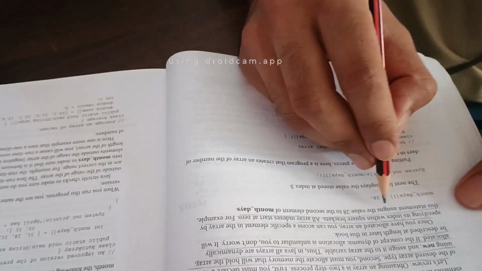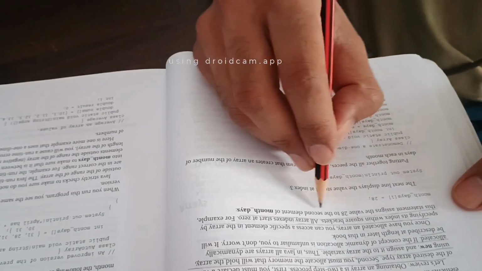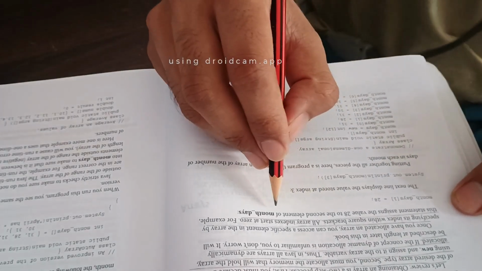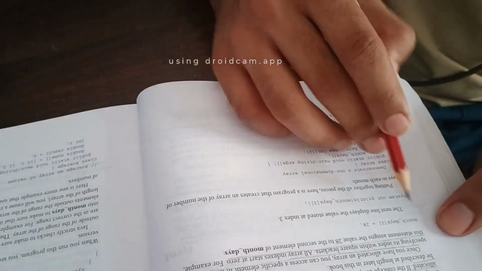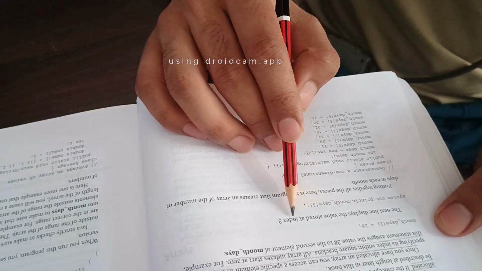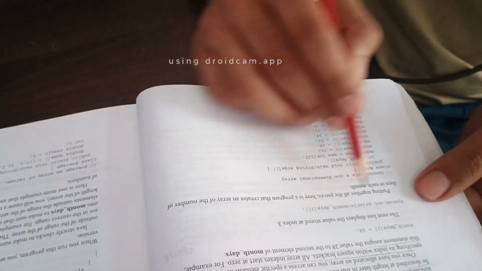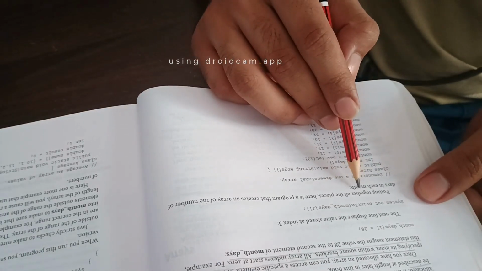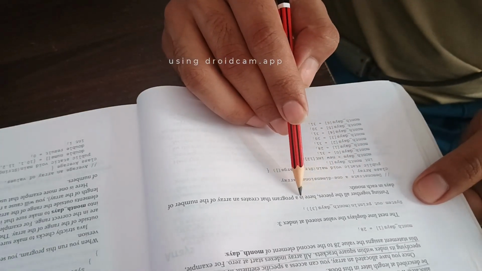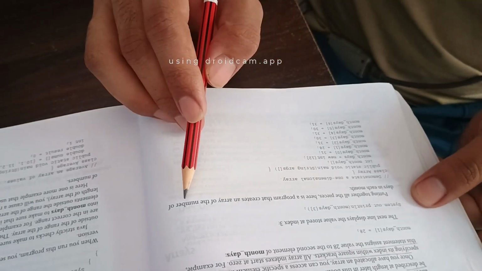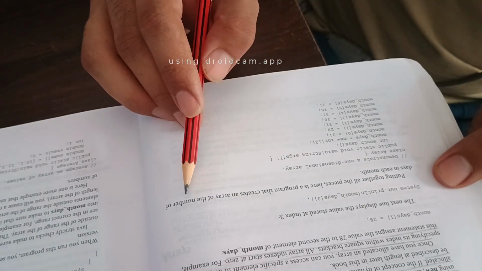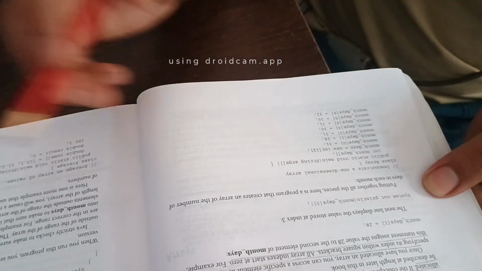For example, this statement assigns the value 28 to the second element of month_days. The next line displays the value stored at index 3. It will be 0. Putting together all the pieces, here's a program that creates an array of the number of days in each month.